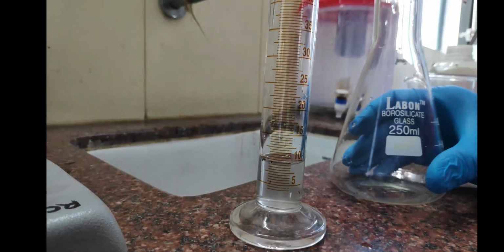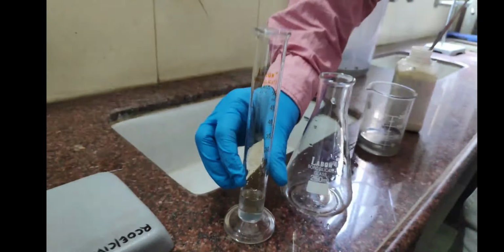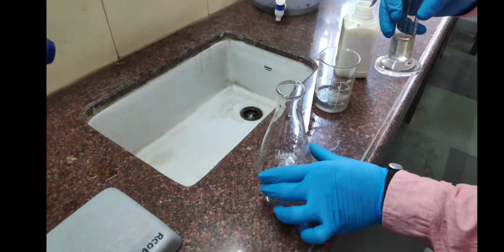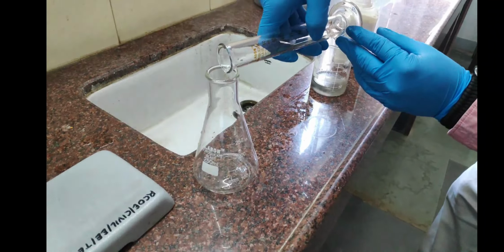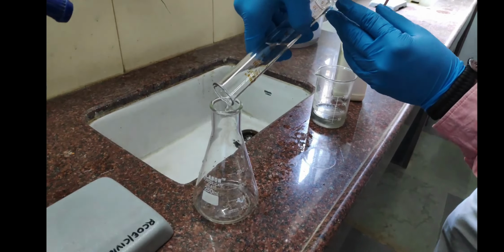Right, you can see that. Now that we have taken the 10 ml of sample, what do we have to do with it? This 10 ml of sample needs to be poured into this conical flask. Right, done.